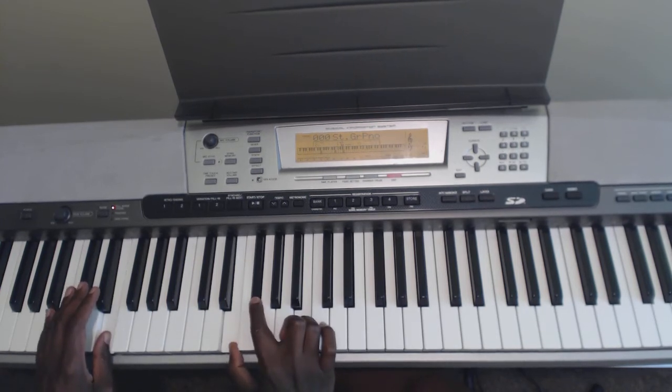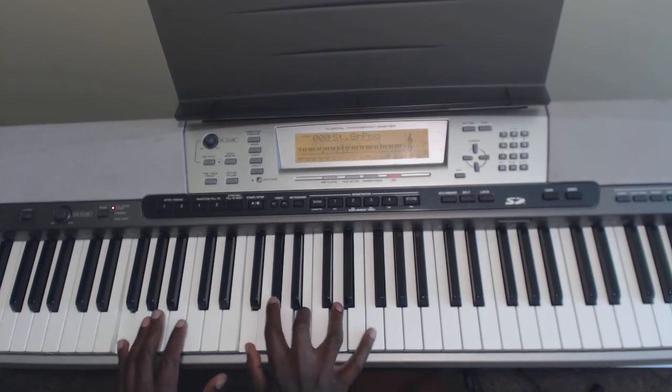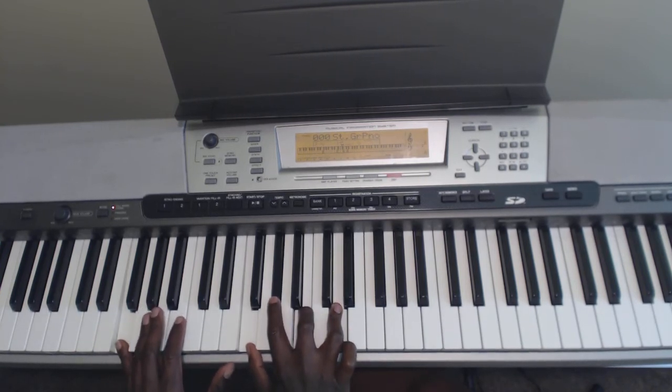And you're going to go to an E with a B sus 4 chord inverted. That's B, E, F sharp, and B. Then you're going to go to an F diminished 7 chord, which is F, A flat, B, and D.